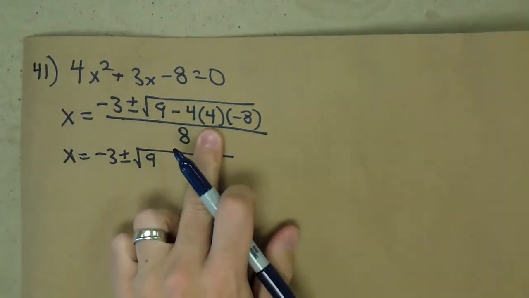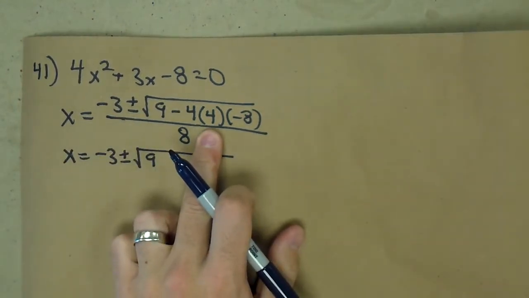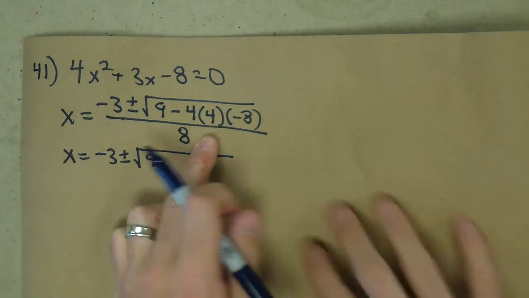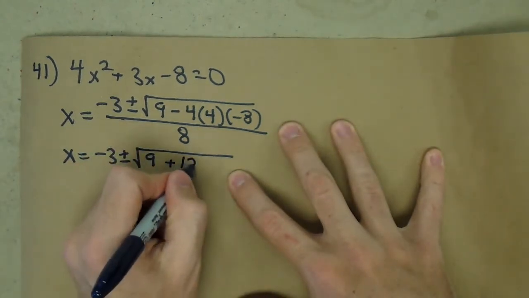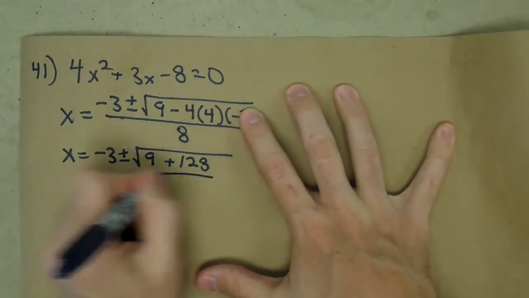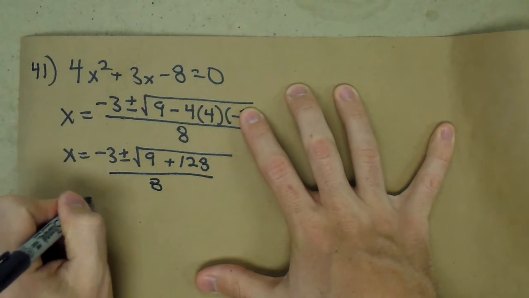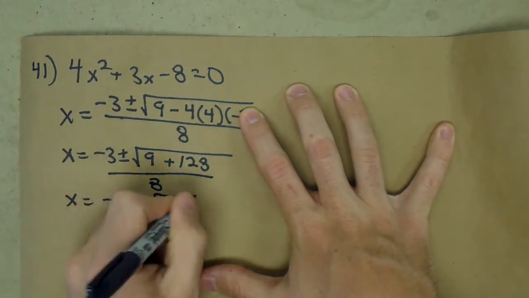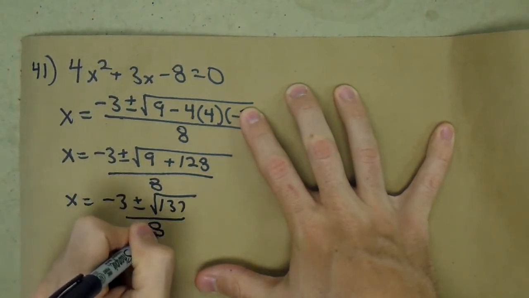So I have 9, and then 4 times 8 is 128, so that's plus 128. And I'm going to add 9 to that. I get 137. So I get negative 3 plus or minus the square root of 137 over 8.